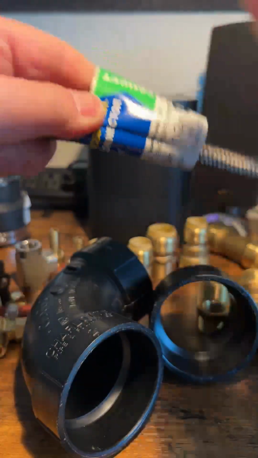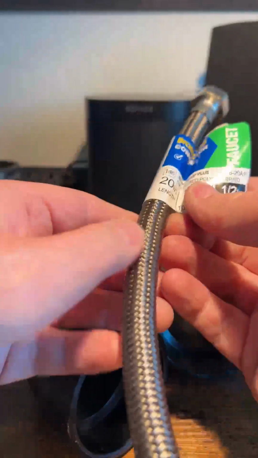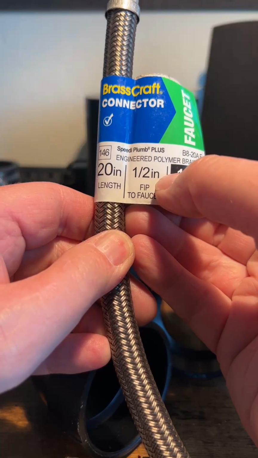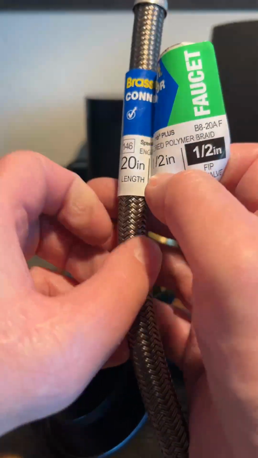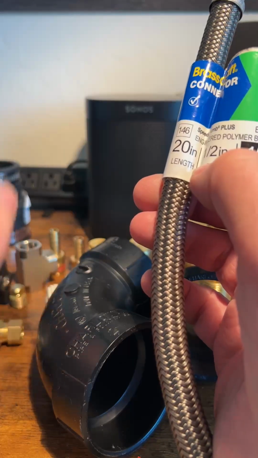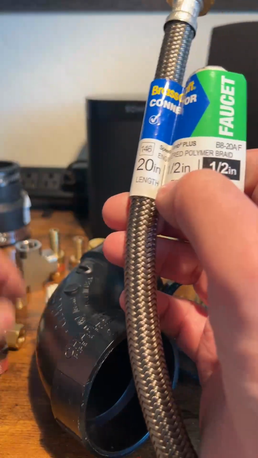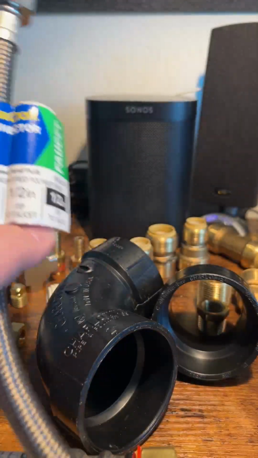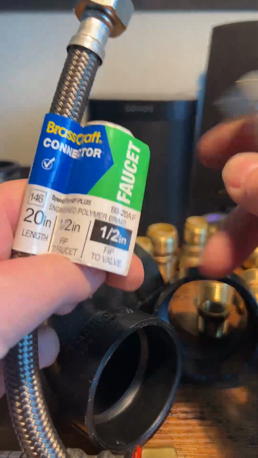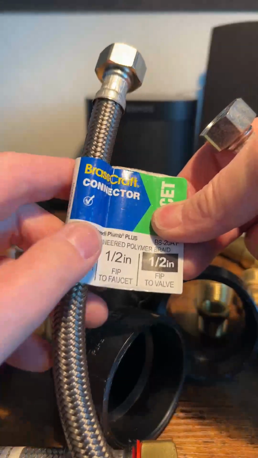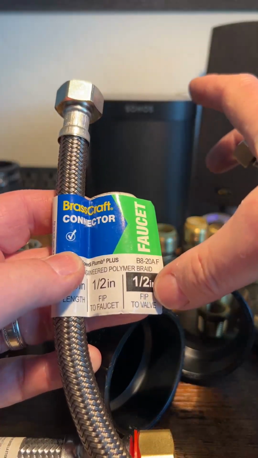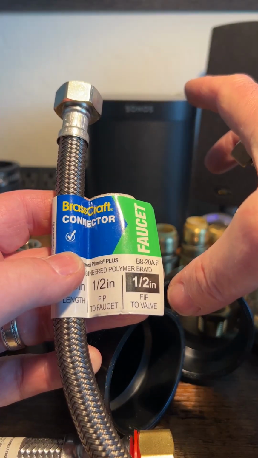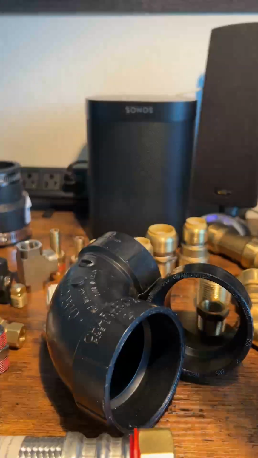And that's what these say on here, right? So you know what you're looking at. This one says it's a 1/2-inch female iron pipe. So FIP means female iron pipe, right? And the other side of it is also the same. So this one does the same thing. It's the same on both sides. 1/2-inch FIP by 1/2-inch FIP, right? It's the same.